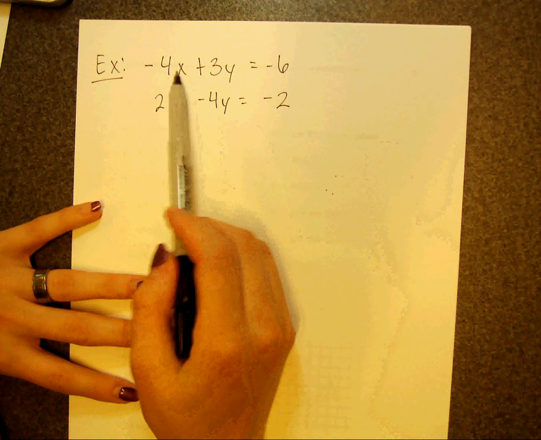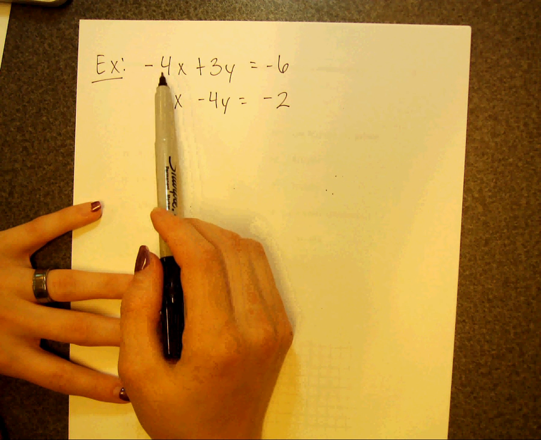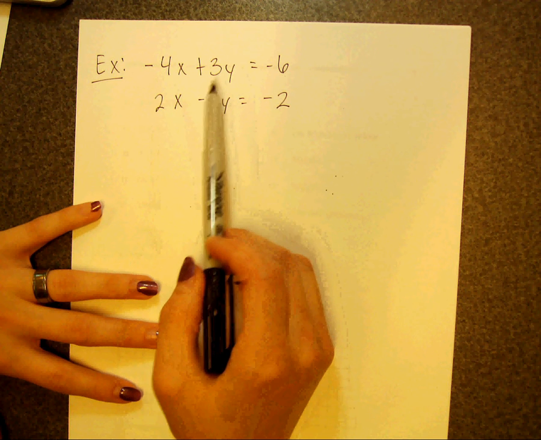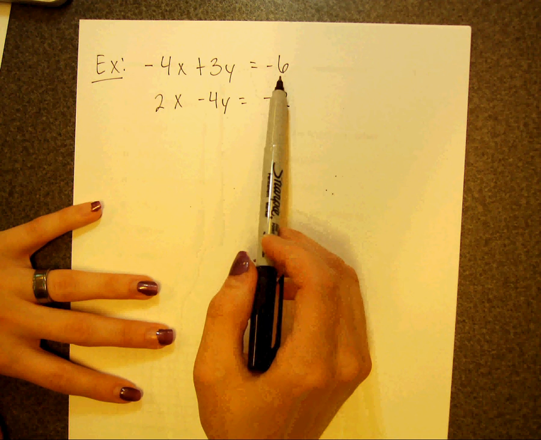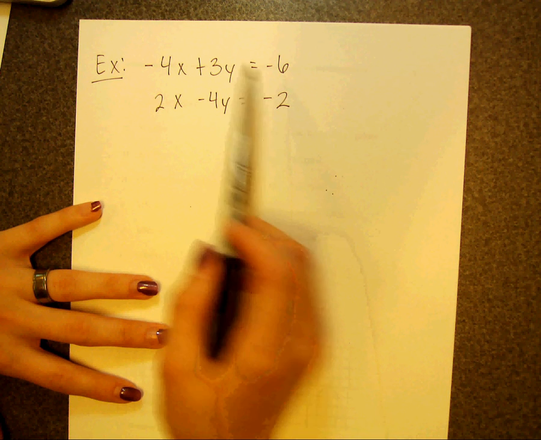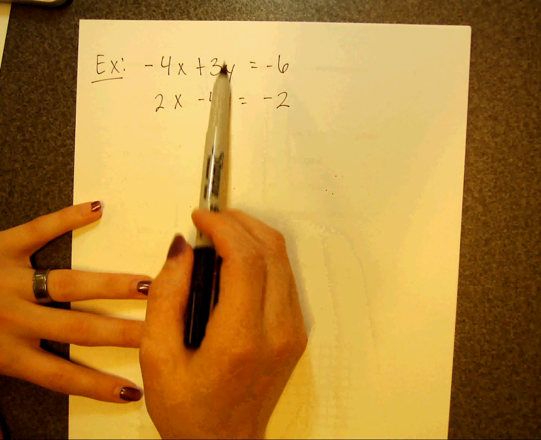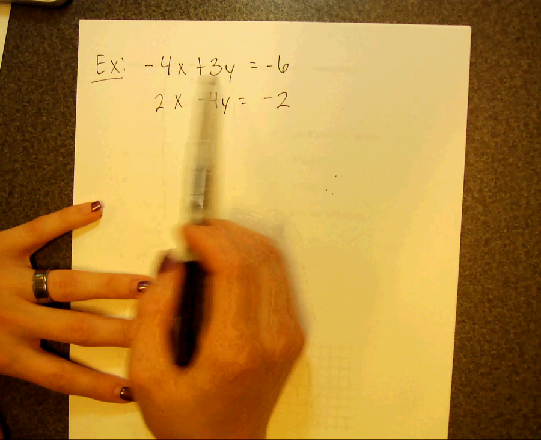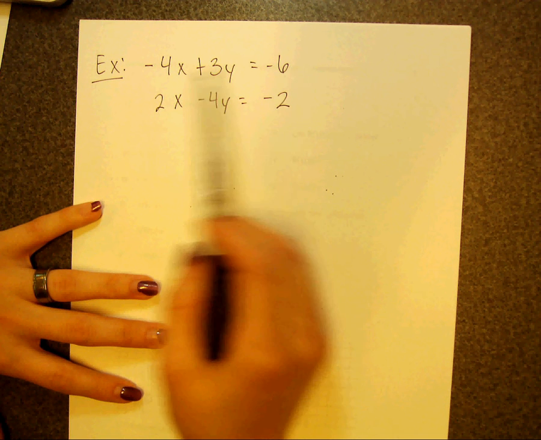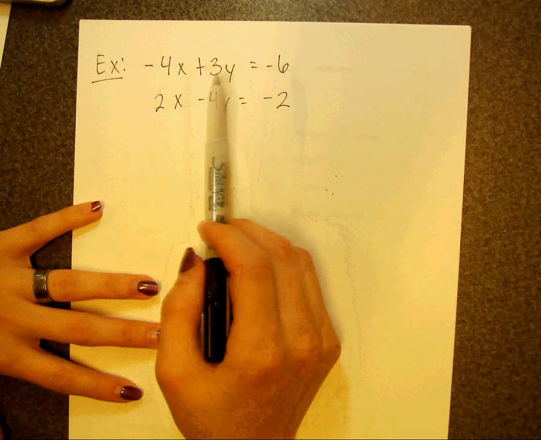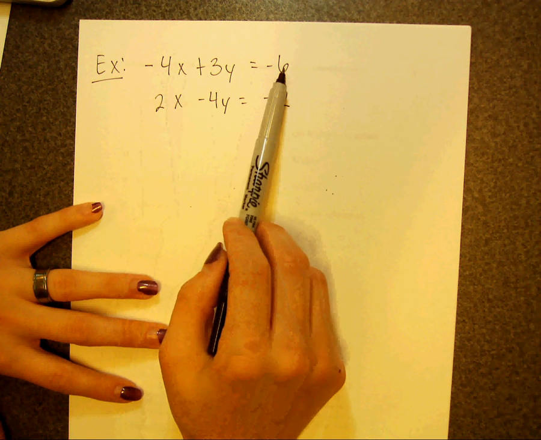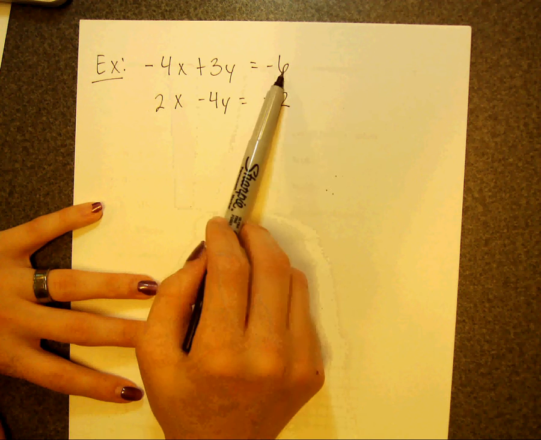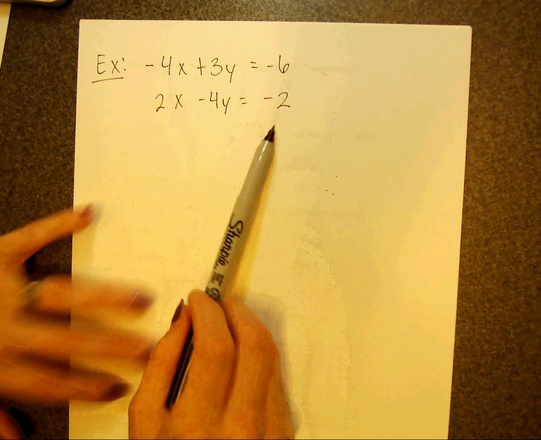Something to think about: to get this x by itself, I'm going to end up having to divide by negative 4. If I divide everything by negative 4, this is going to give me a fraction, 3 over negative 4, and this is going to give me a fraction, negative 6 over negative 4. Same thing if I divide by this 3. Negative 4 over 3 is going to give me a fraction. Negative 6 over 3 isn't, but I still will have this fraction. So I really don't want to deal with any of this stuff in this equation.